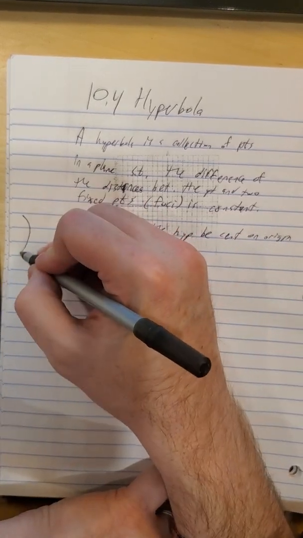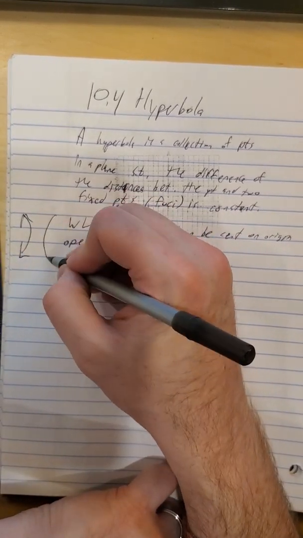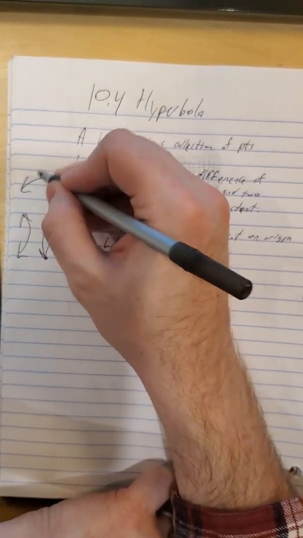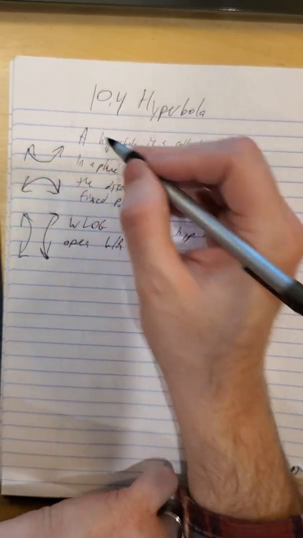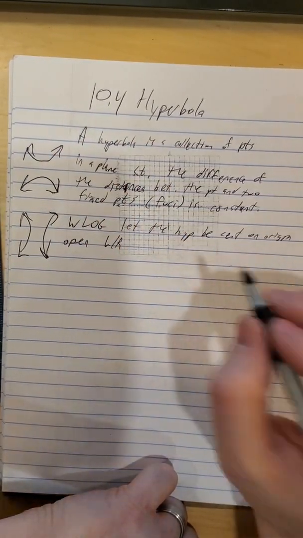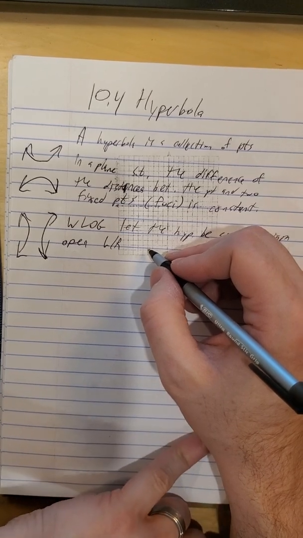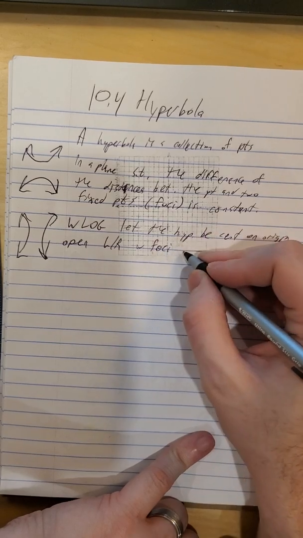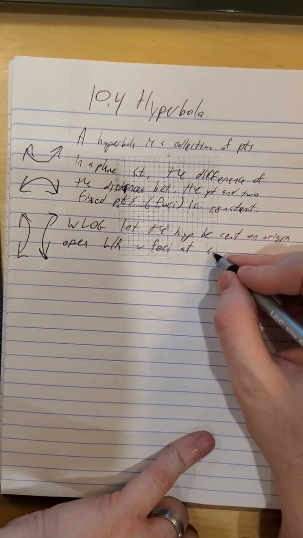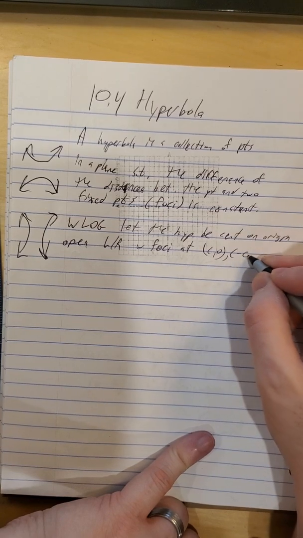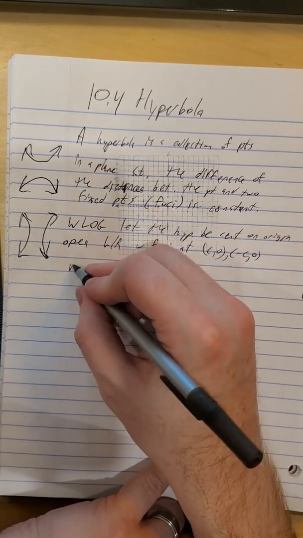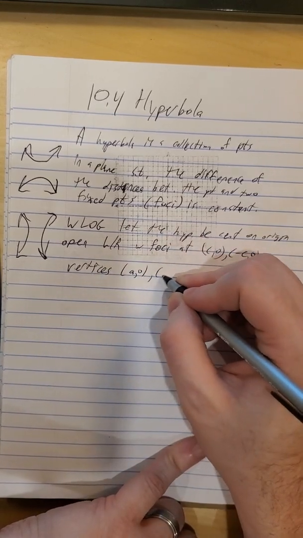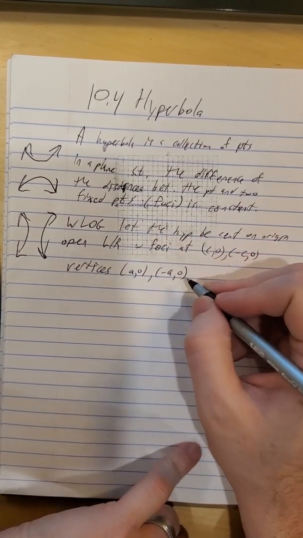So the shape of a hyperbola, we get either opening left and right or opening up and down. We're going to have this one opening left and right. Our foci are going to be at (c, 0), (-c, 0). Vertices at (a, 0), (-a, 0).